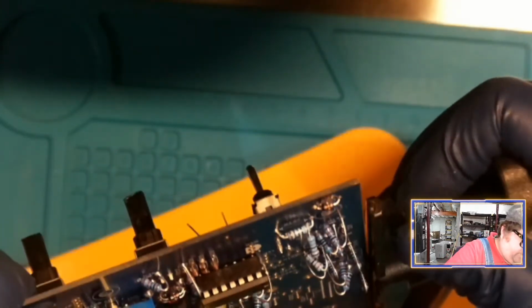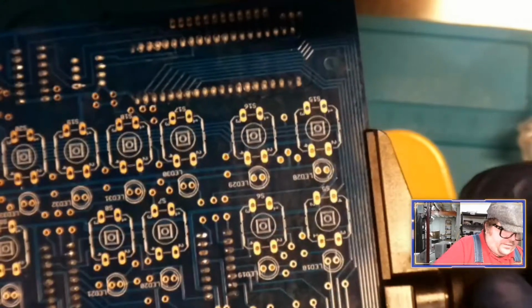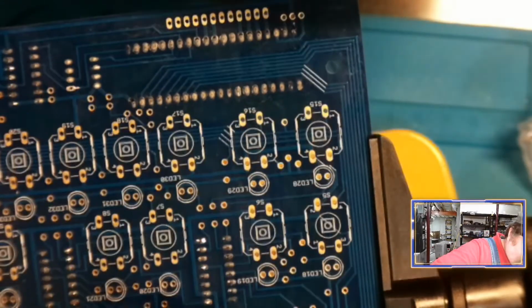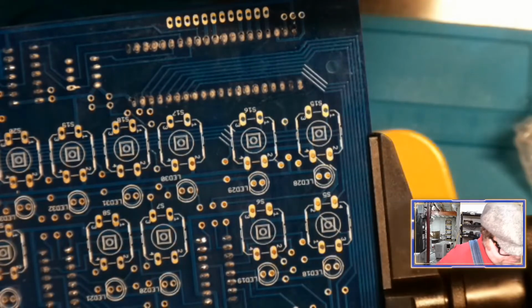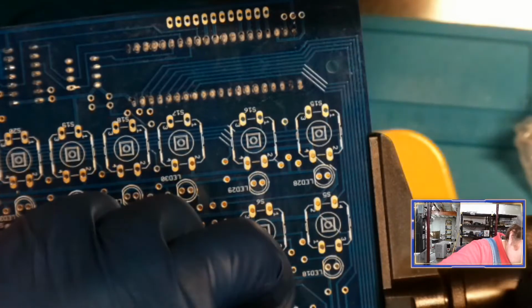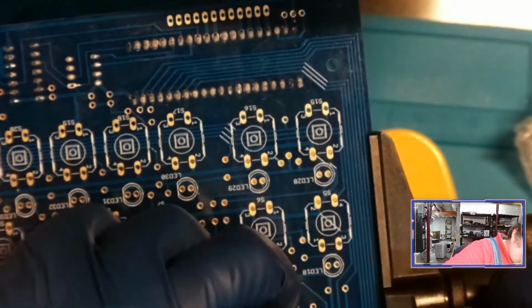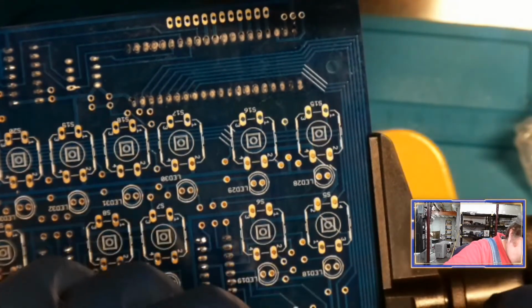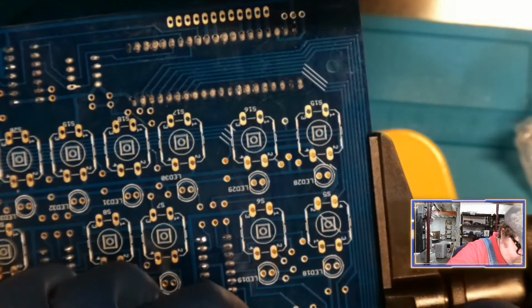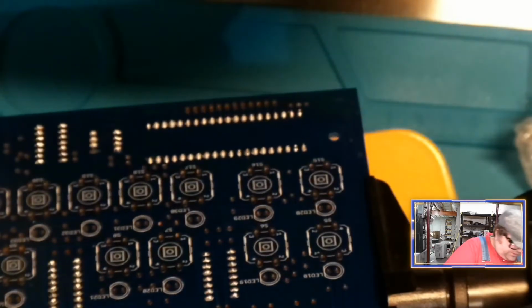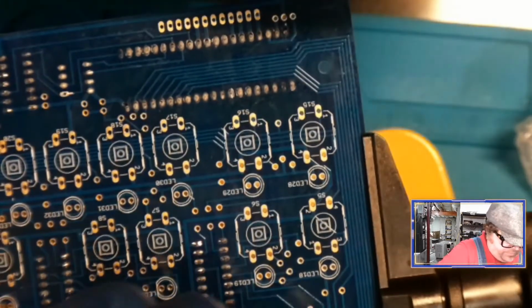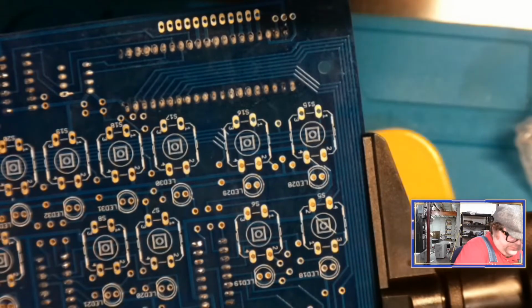I think that's better now. At least should not interfere with anything now, so we'll go with that. All right, so got the potentiometer.